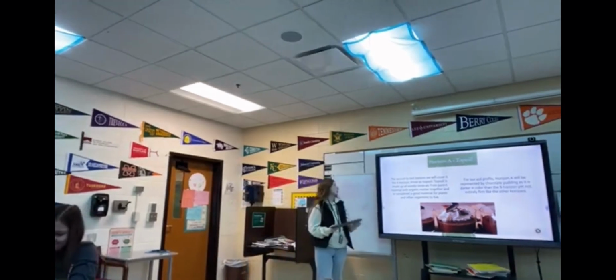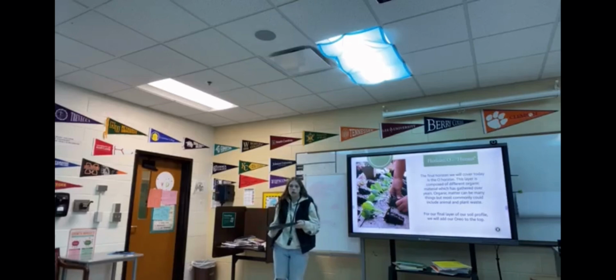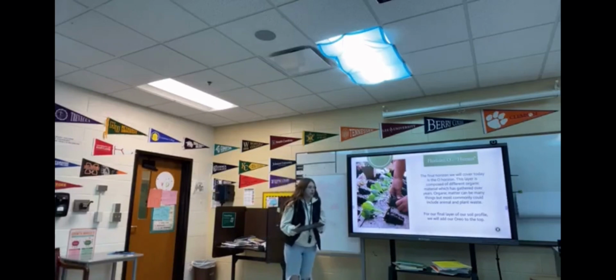Okay, I think almost everyone's done. So our final horizon and layer in our soil profile cup is the O horizon. This layer is composed of different organic material which is gathered over the years.